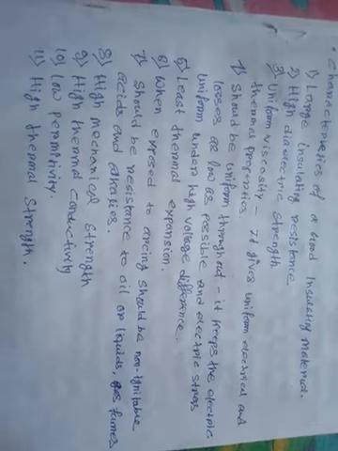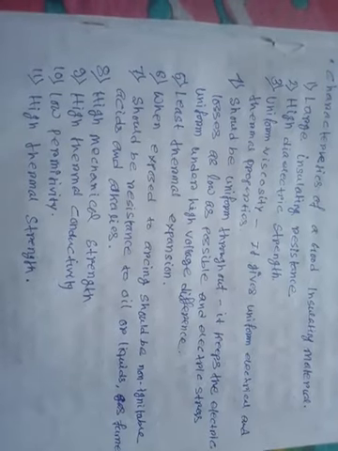Number nine, high thermal conductivity, when the temperature increases in any insulator or insulation material, then the current will contact the conductor.